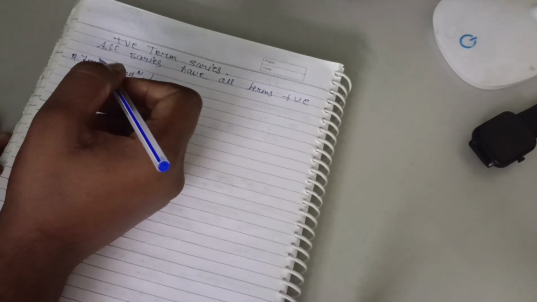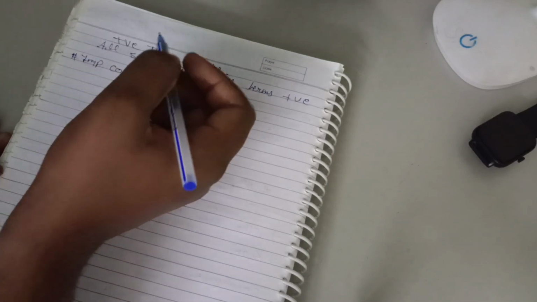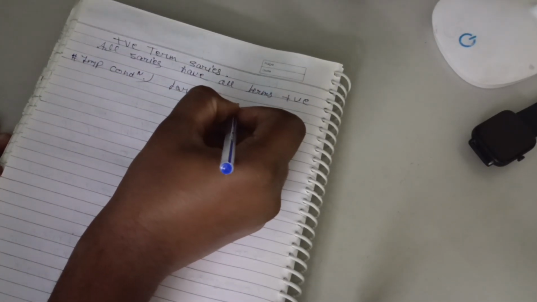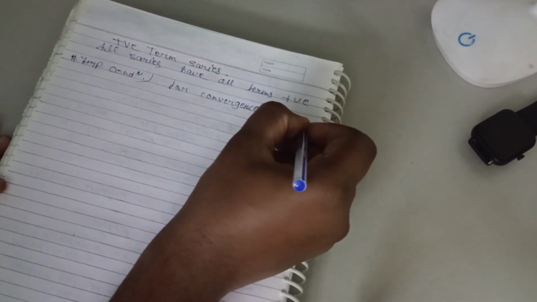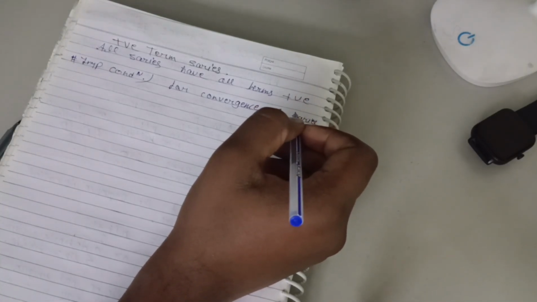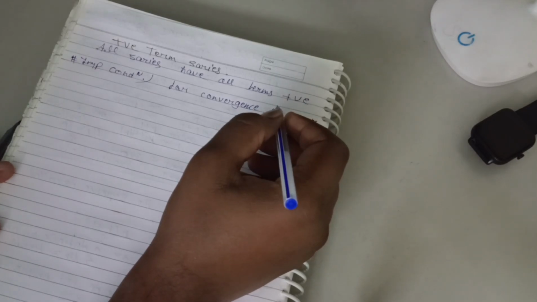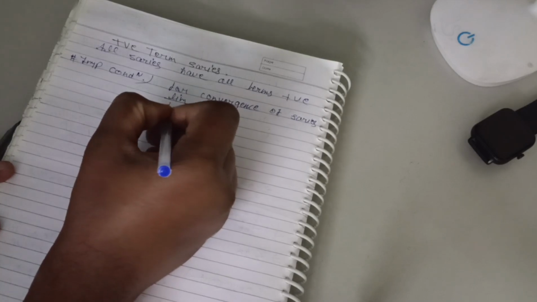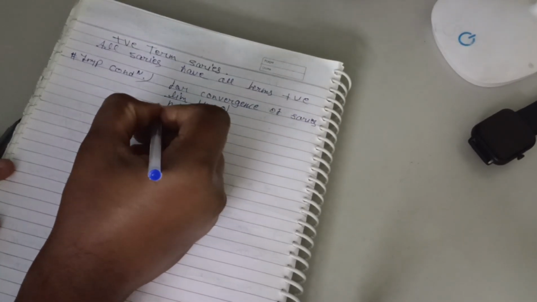For the convergence of a series, limit n tends to infinity un should be equal to 0.